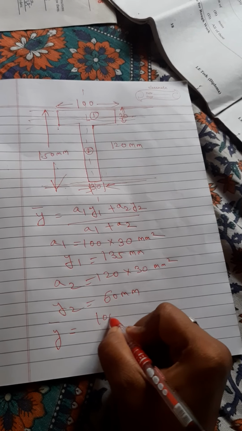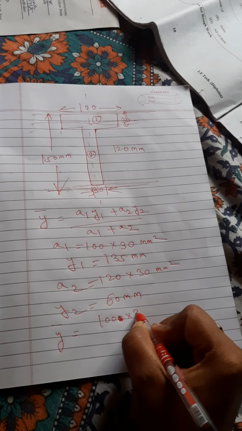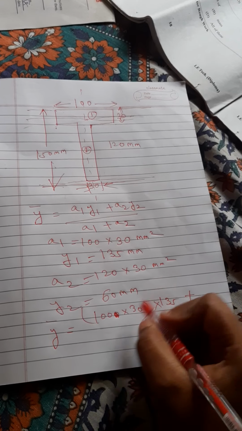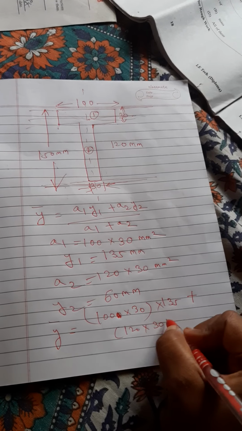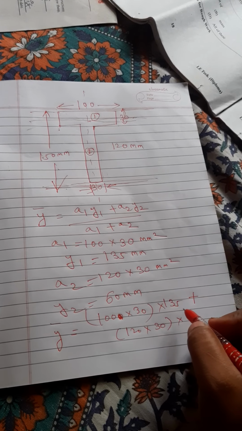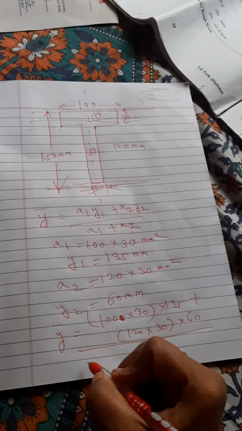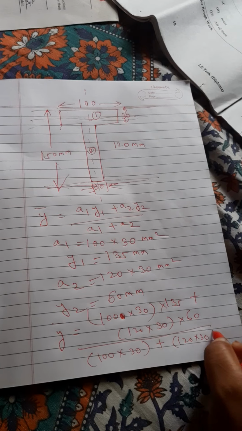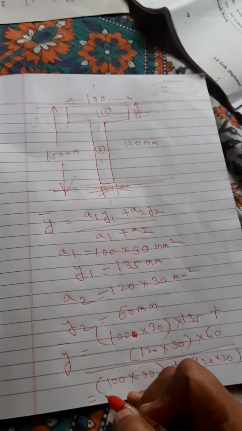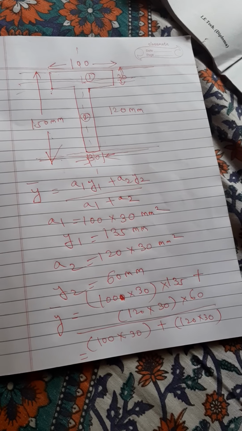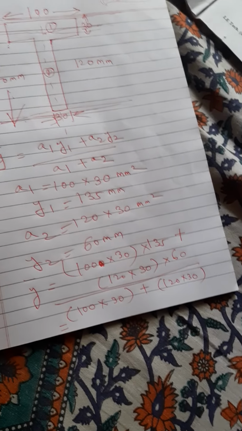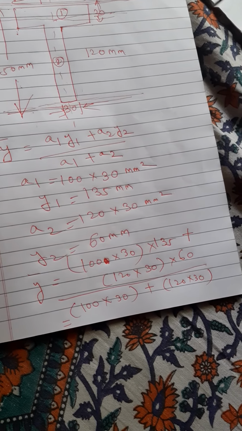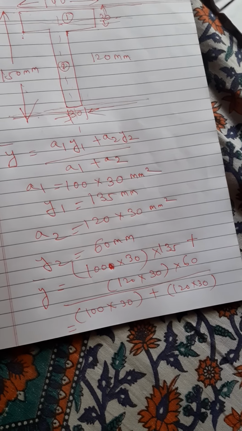So now we will put it in the formula. a1 is 100 into 30 into y1 is 135, plus a2 is 120 into 30 into y2 is 60, divided by a1 100 into 30 plus a2 is 120 into 30. So y bar is, we'll check the answer, y bar is 94.1 mm.